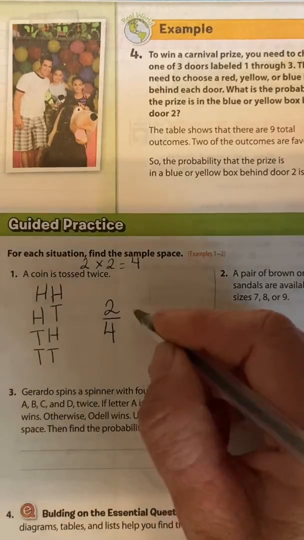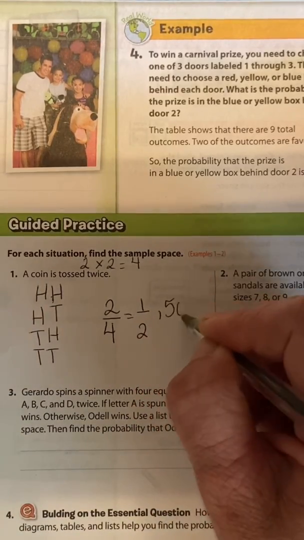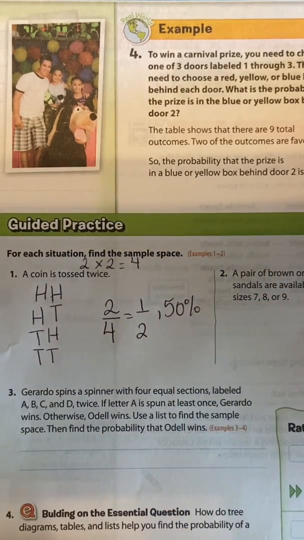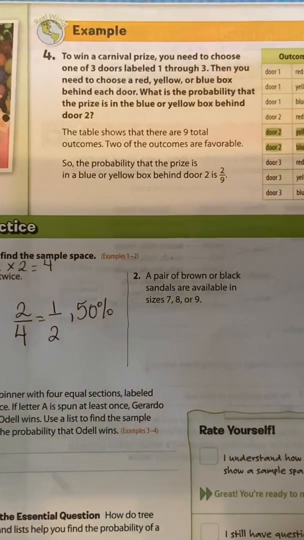So 2/4, which is the same as 1/2 of the time, which is the same as 50%. We could say that the likelihood of you tossing a coin twice and getting the same side of the coin would be about a 50% chance. Now, it's not asking us to do this right now. It's simply asking us to get the sample space, but I'm just wanting to connect this to what we've learned so far. All right, look at number 2.